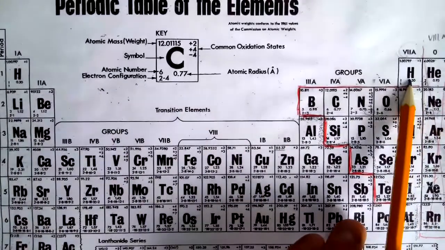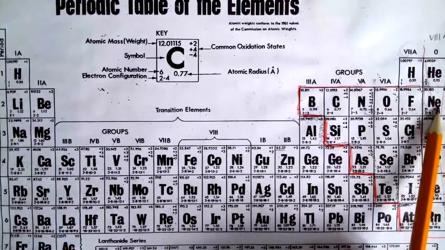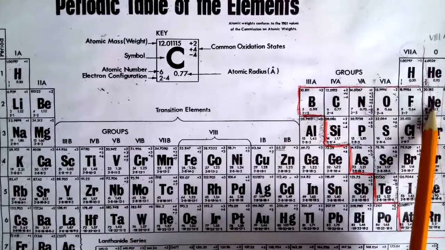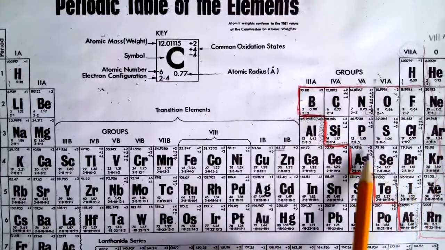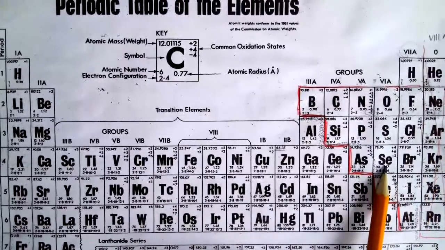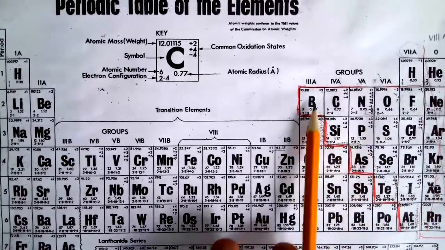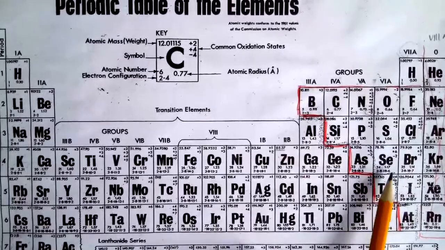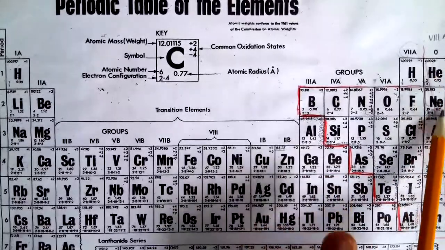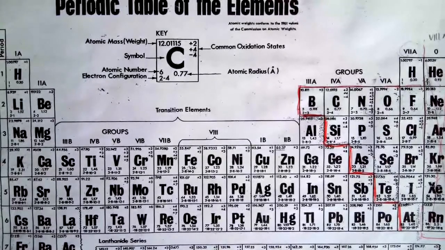So for example, in this case, hydrogen aims to be like helium. Fluorine aims to be like neon. Boron aims to be like neon. Carbon aims to be like neon. All these guys aim to be like the noble gas. For example, phosphorus wants to be like argon. Selenium wants to be like krypton. Iodine wants to be like xenon. So they will do whatever they can to adopt the electron configuration of noble gases. Why? Because noble gases are highly stable, because they have all their p subshell filled.